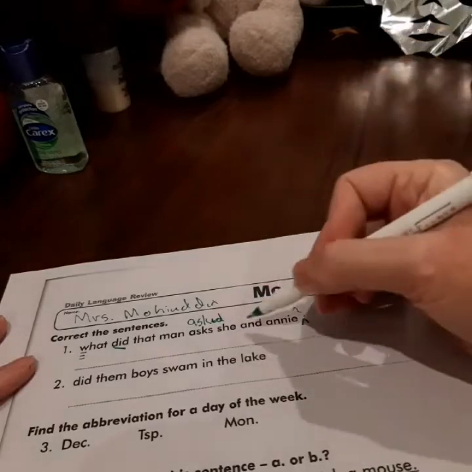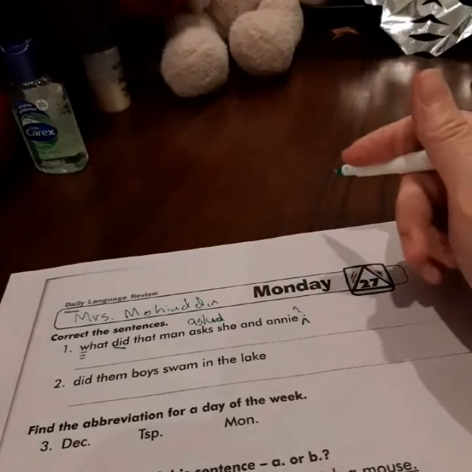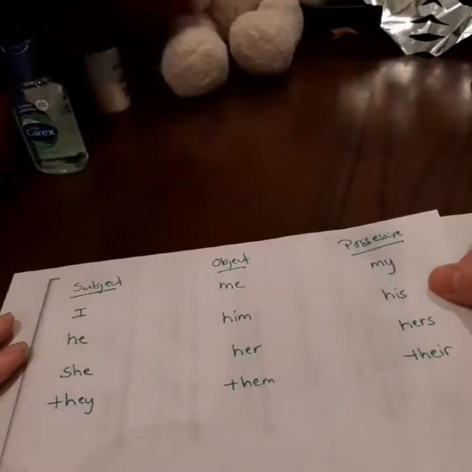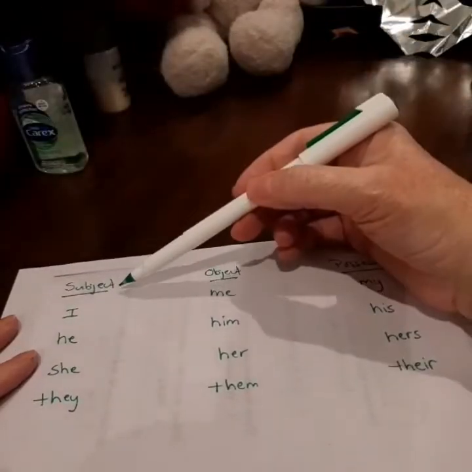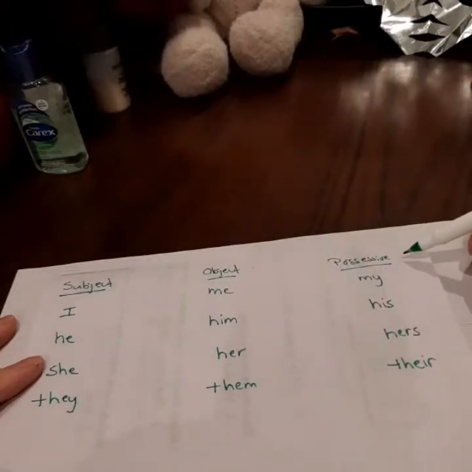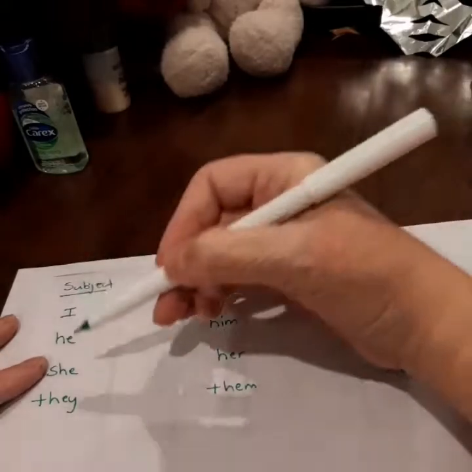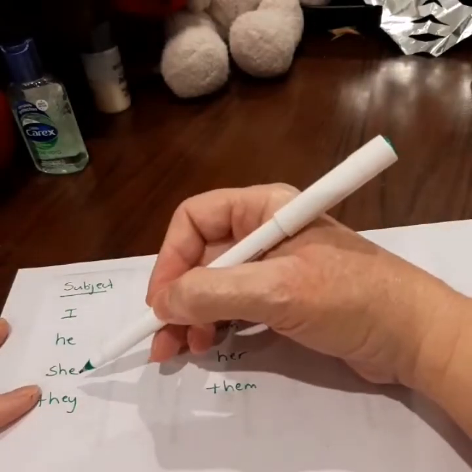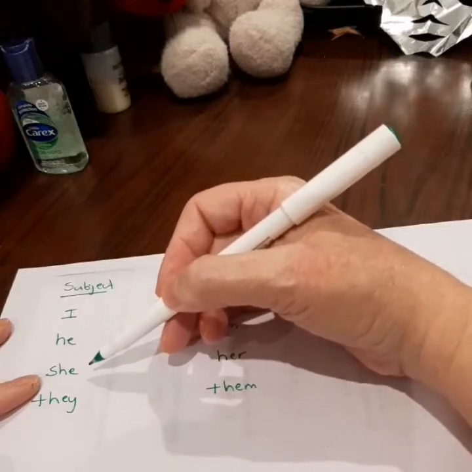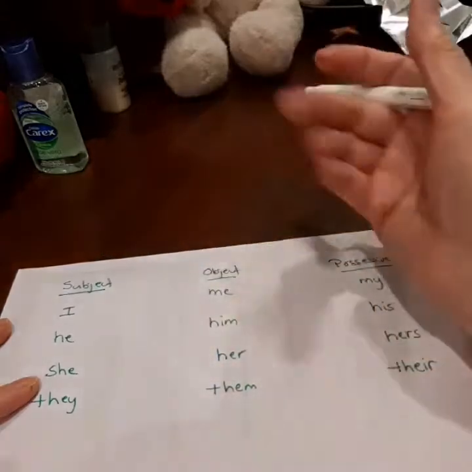There's a problem here at the end. We have different types of pronouns, and I've come up with this for you so you can see this. There are subject pronouns, object pronouns, and possessives. Right now we're doing subject and objects. She is a subject pronoun, so that's going to come before the verb. She asked, not somebody's asking of her.